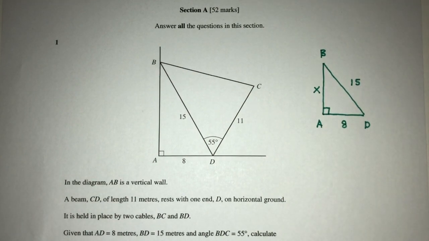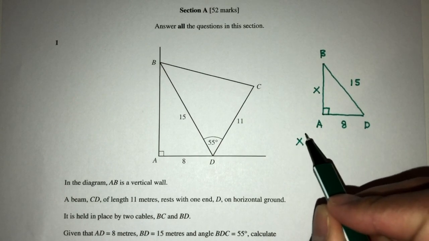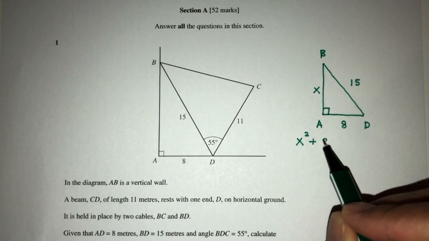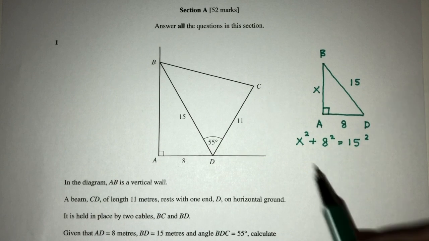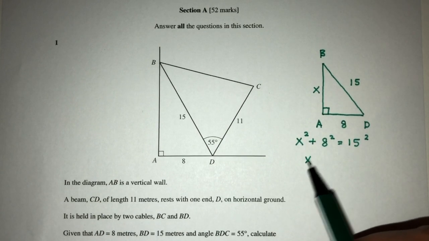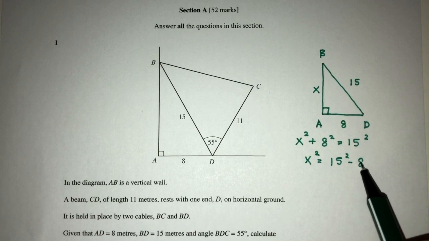Now this one is very easy, because it is a right angle triangle. Because of that, we can use the Pythagoras theorem. So which means we can have x squared plus 8 squared equal to 15 squared. Solve for x, so x squared has to be 15 squared minus 8 squared.